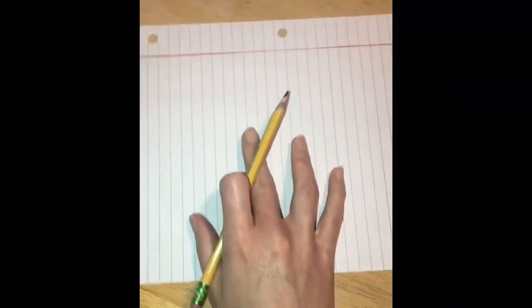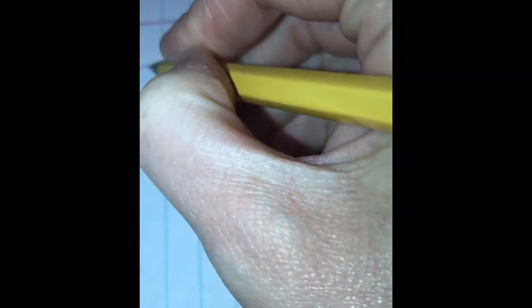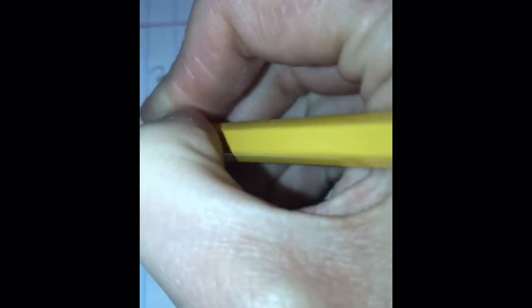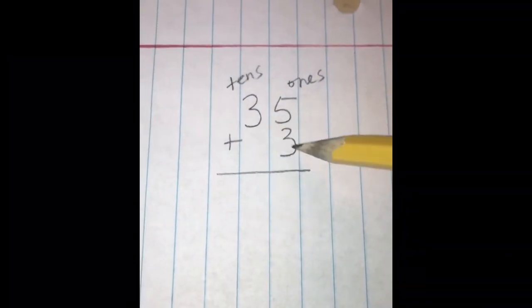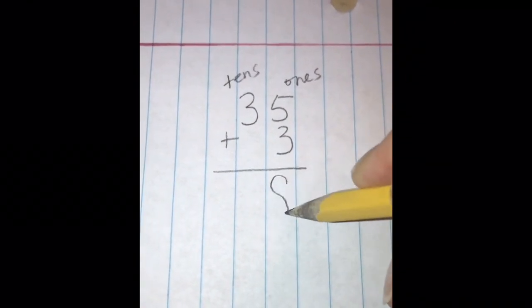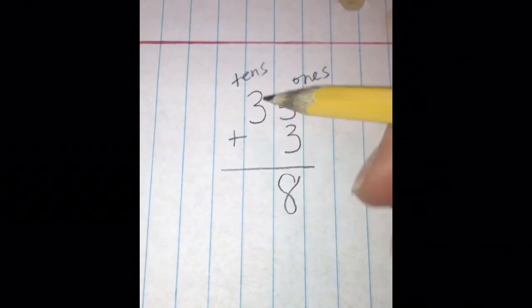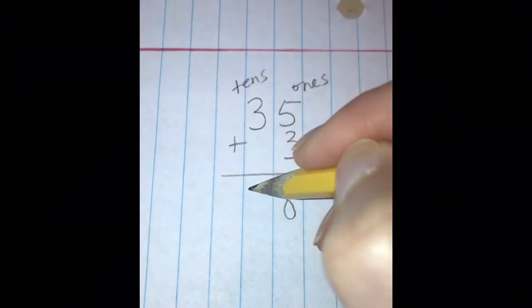Here's a quick strategy if you have trouble getting those ones and tens columns lined up. Take a piece of binder paper like this and turn it horizontally. Now you have columns. So if you wanted to write 35 plus 3, you could write one number in each column. Here's your ones, and here's your tens. 5 plus 3 is equal to 8. You're going to write that literally in the same column. And 3 plus nothing is equal to 3.